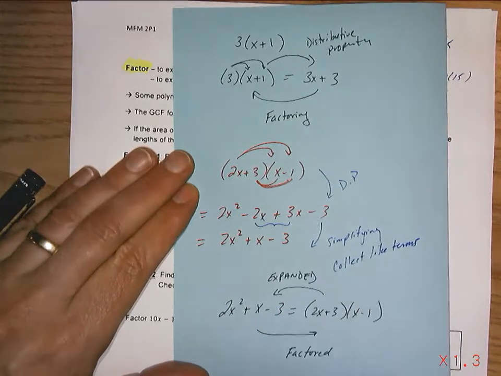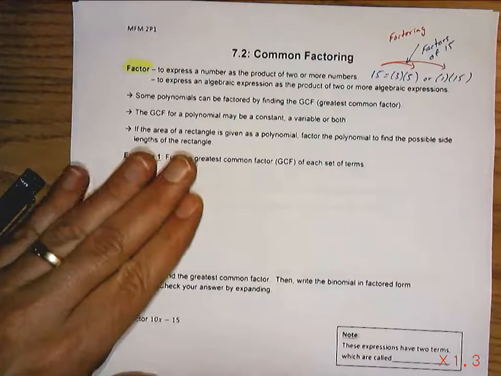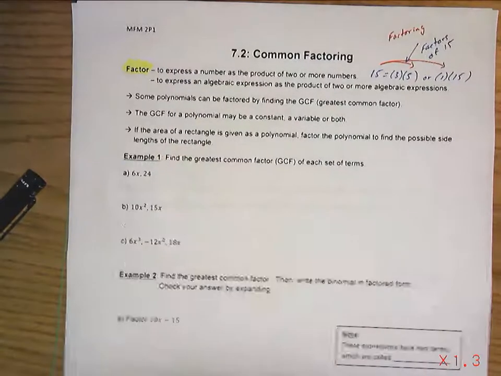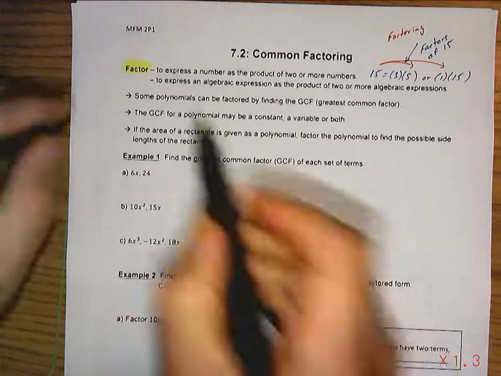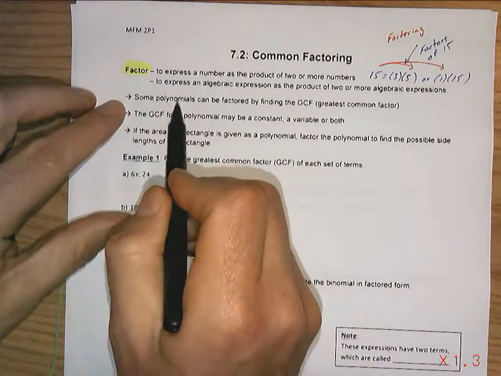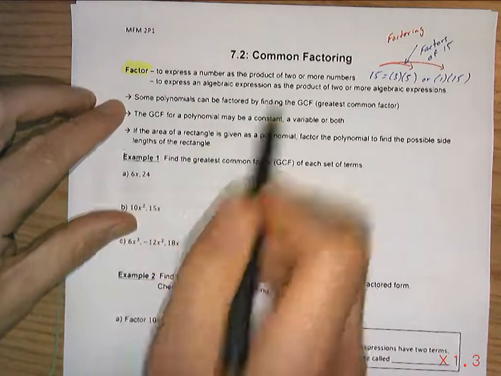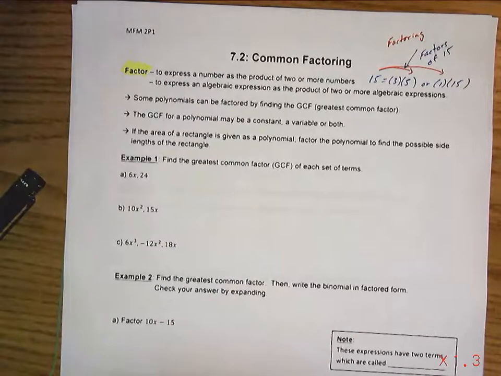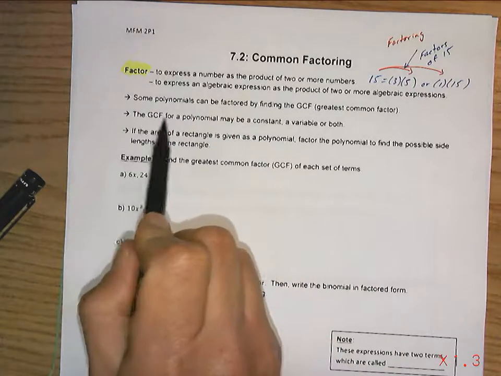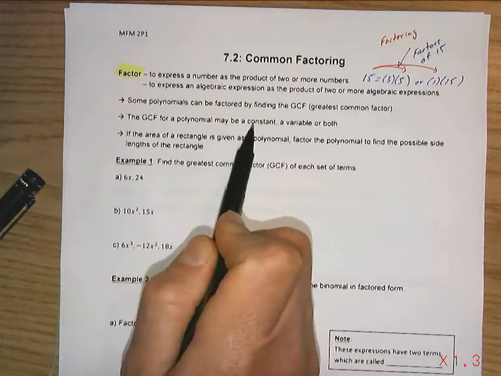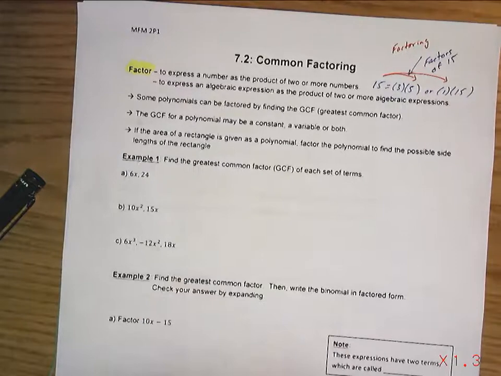All right, so if the area of a rectangle is given as a polynomial. Oh, wait, I think I jumped a bunch here. So we have an arrow here. Some polynomials can be factored by finding a GCF. Now, a GCF is a short form of talking about a greatest common factor. We'll talk about that in a minute. The GCF for a polynomial may be a constant, a variable, or both.